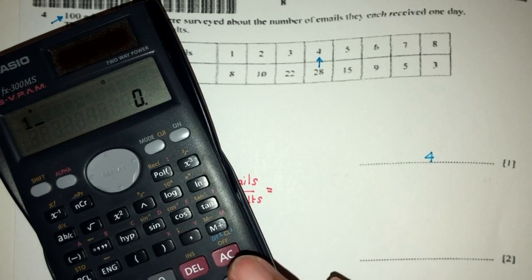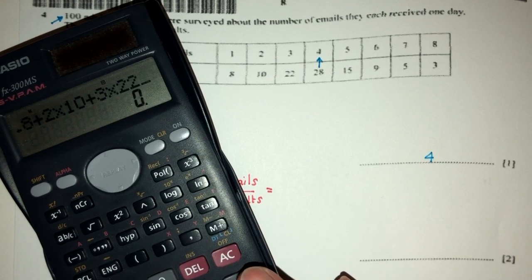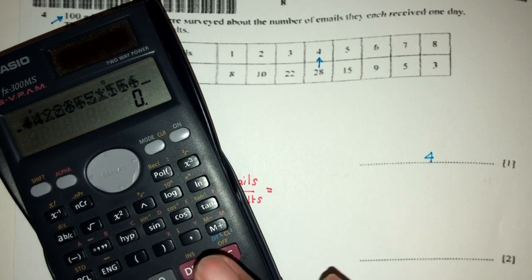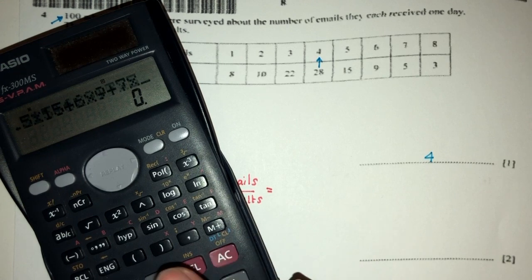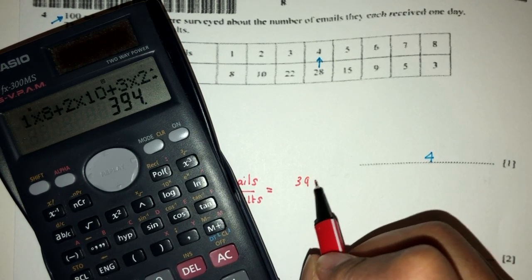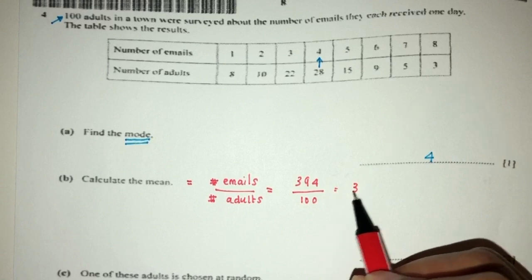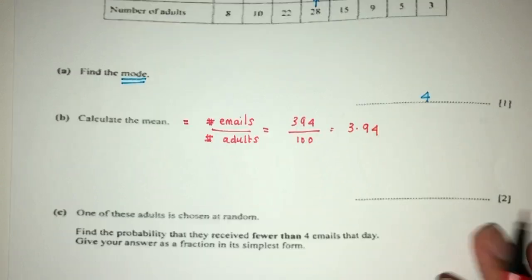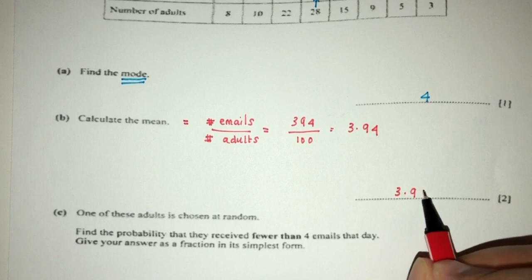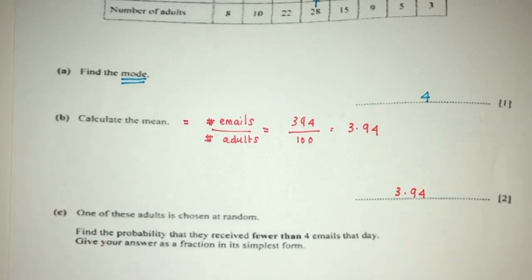So 1 times 8 plus 2 times 10 plus 3 times 22 plus 4 times 28 plus 5 times 15 plus 6 times 9 plus 7 times 5 plus 8 times 3. That should be 394. And the number of adults we have is 100, given by the question. It will be 3.94 as your answer. That is part b of the question.